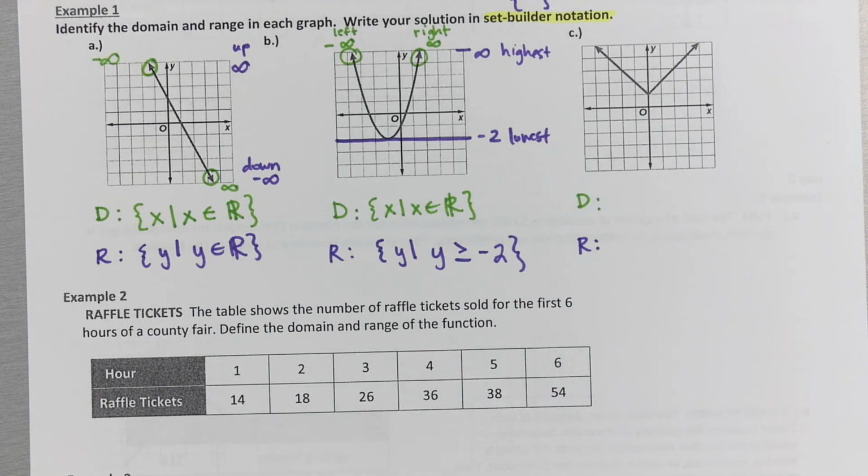All right, what are we thinking for the domain for C? What are we thinking? Yeah, all real numbers. So x such that x is an element of the real number set.